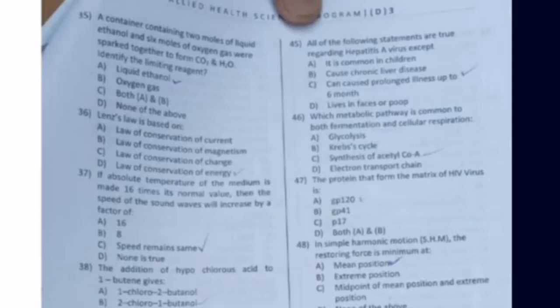35. A container containing 2 moles of liquid ethanol and 6 moles of oxygen gas were sparked together to form carbon dioxide and H2O. Identify the limiting reagent. A, liquid ethanol, B, oxygen gas, C, both A and B, D, none of the above. The correct option is none of the above.